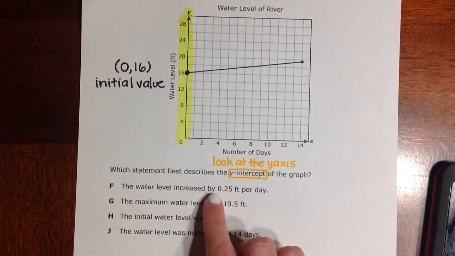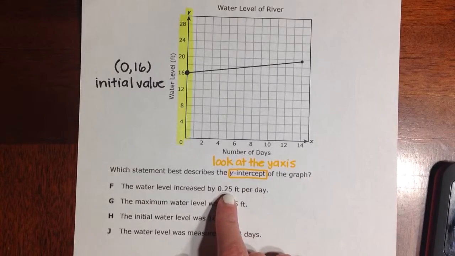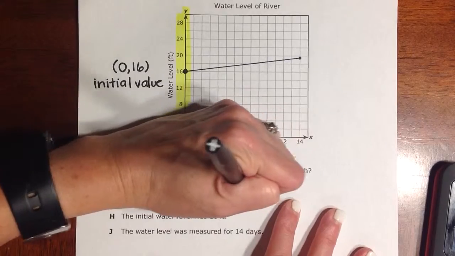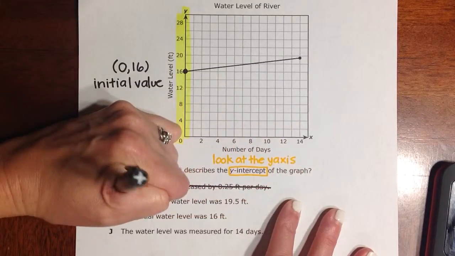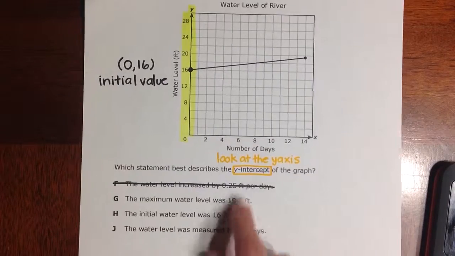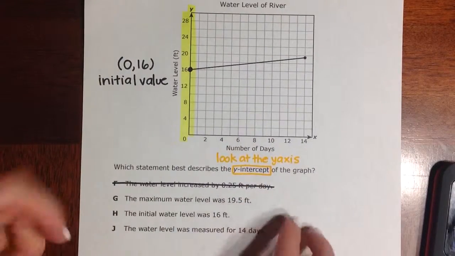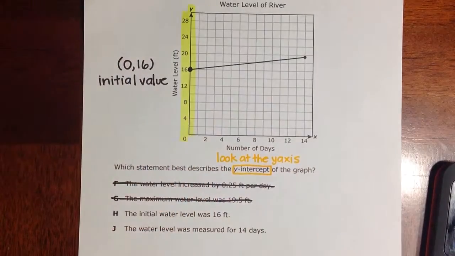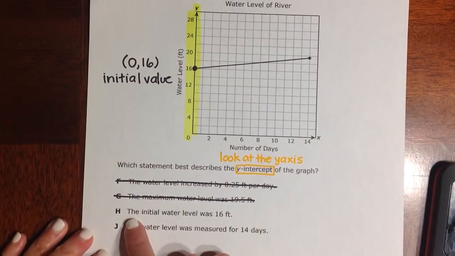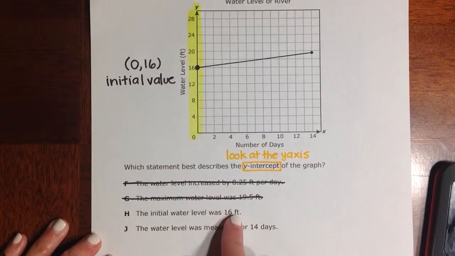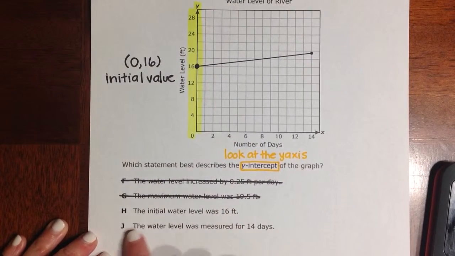It says the water level increased by 25 hundredths feet per day. Well, that's not talking about the water level starting value, so that's out. Maximum water level is 19.5 feet. Well, the y-intercept isn't necessarily the maximum, because they didn't ask me about the highest or the maximum. They asked me about the y-intercept. That's the initial value. The initial water level was 16 feet. That sounds like it's the correct answer, so let's just read J to check through that answer choice.